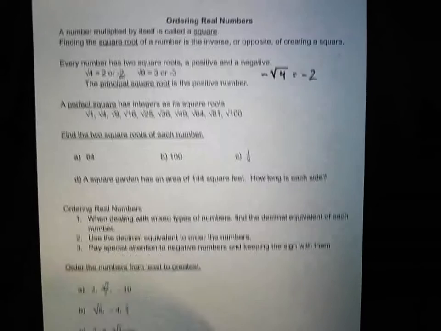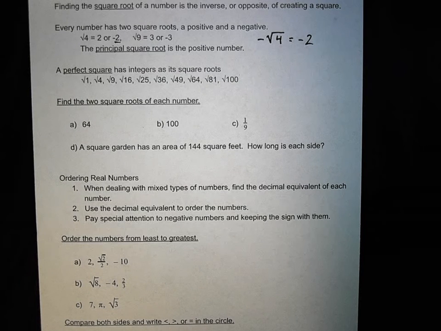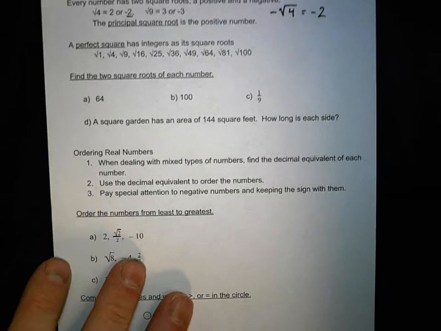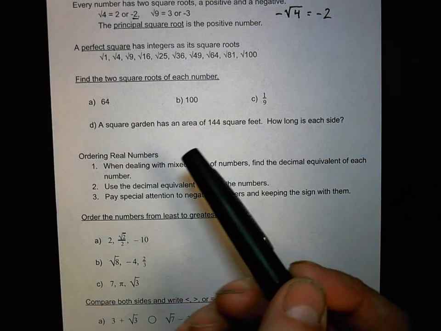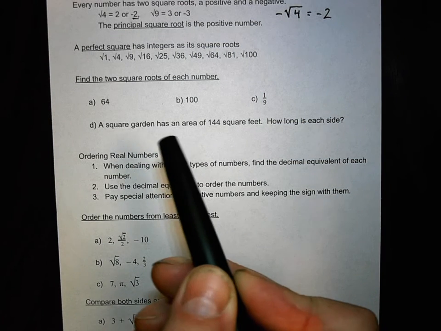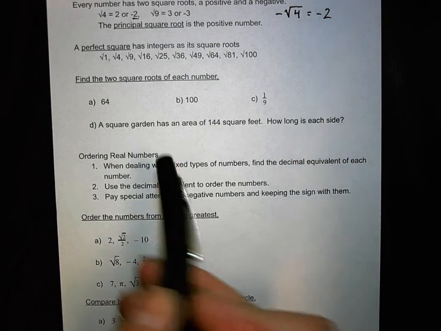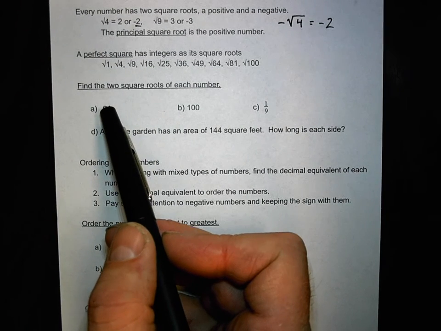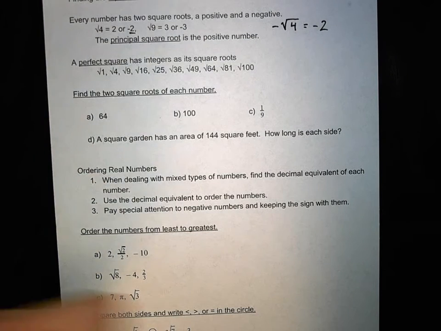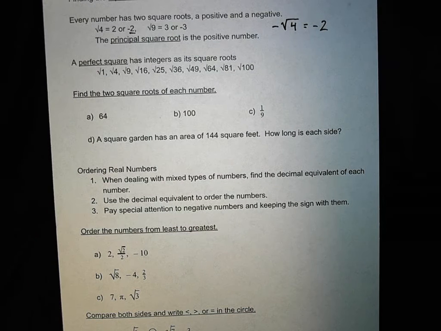Okay. So, I've got some numbers here, and we're going to go through them together today. Actually, I'll have you do it in your groups. It says, find the 2 square roots of each number. I'll tell you what, we'll do it together as a group. So 2 square roots, which means you're putting the square root of 64, which we just said a moment ago has the principal square root and the negative opposite. So there's 2 square roots.